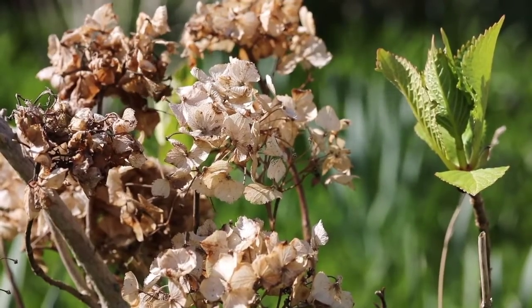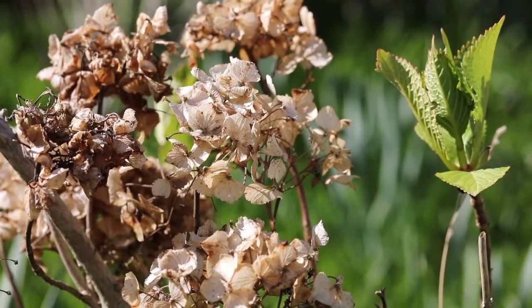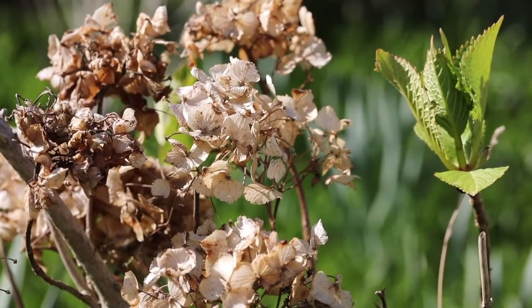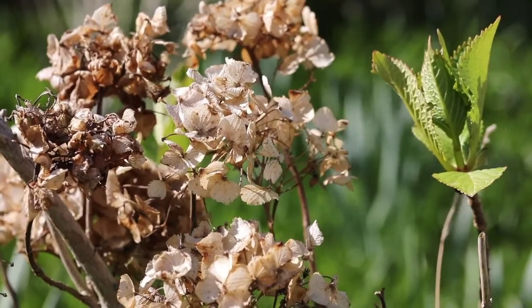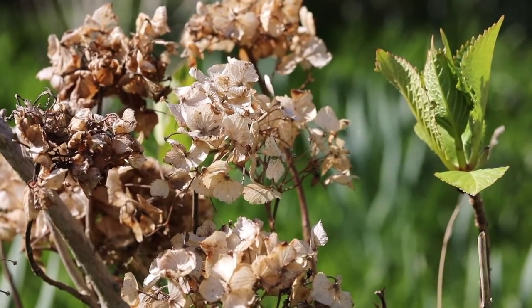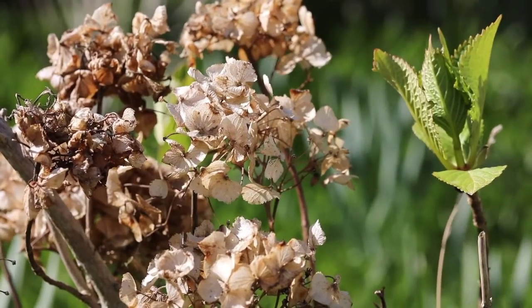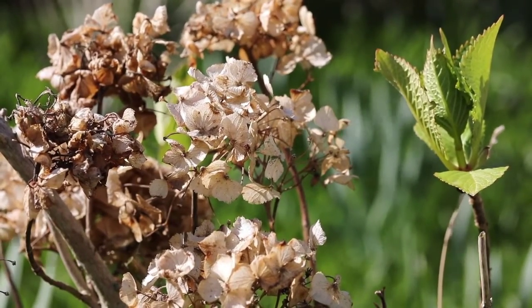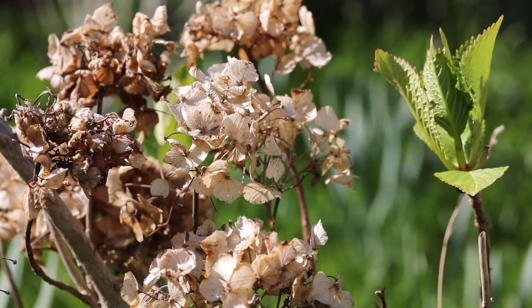I noticed this decaying flower and how the light was passing through the petals. I photographed it with a wide open aperture to throw the background out of focus and created quite a beautiful yet eerie image.